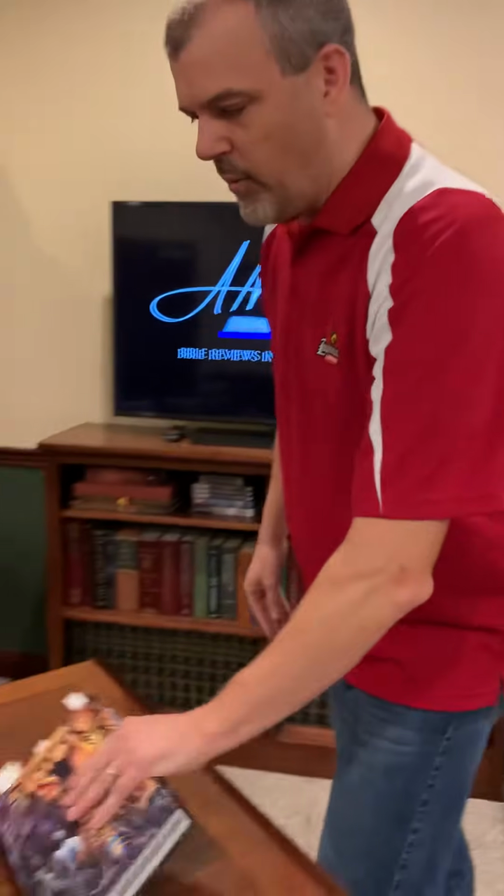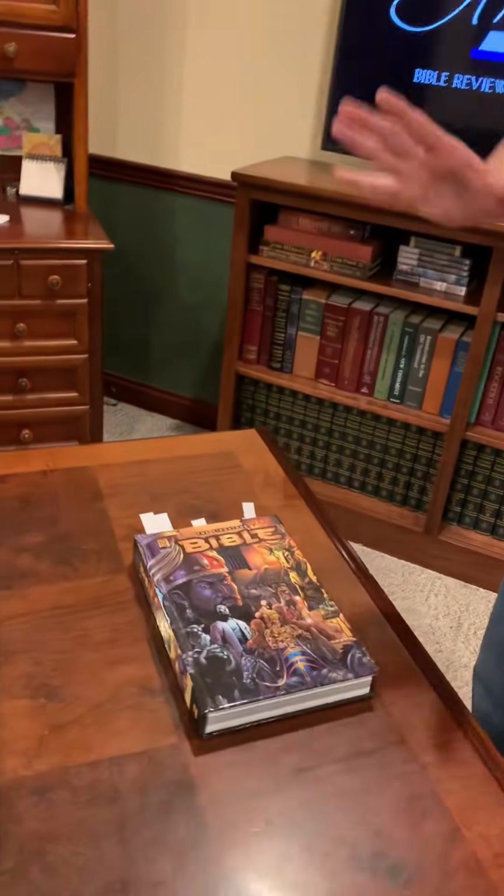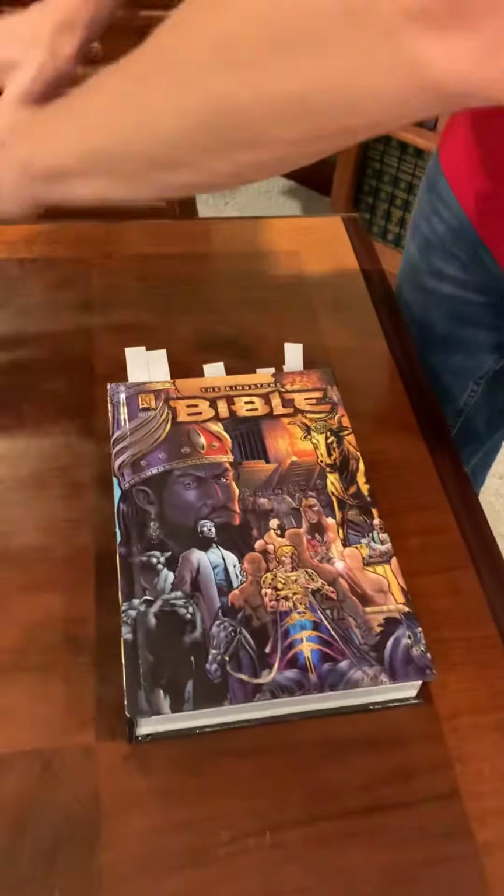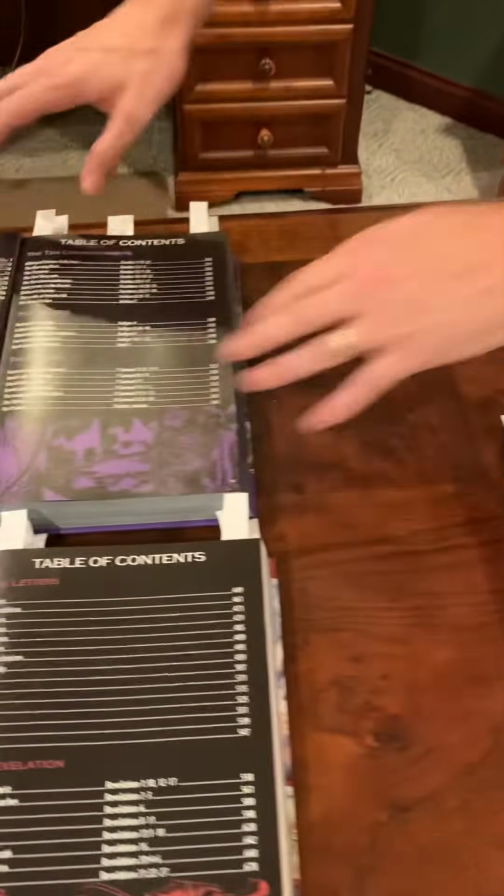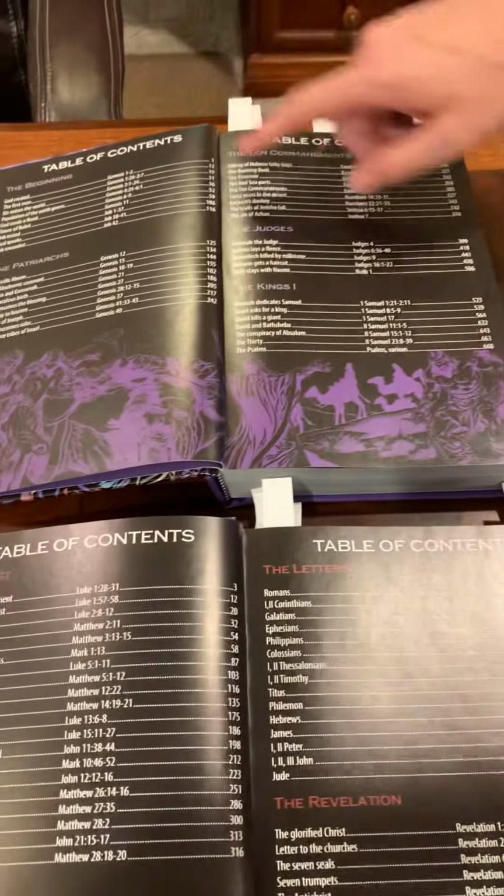Today we will be featuring Volume 2 of the Kingstone Comic Bibles. This is the second edition, hot off the press. One thing I want to show you is the table of contents. Okay, so let's start over here, and this will be Volume 1. It starts with Genesis, and it takes you through the Psalms.